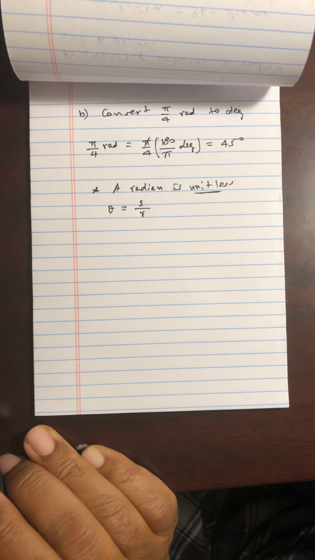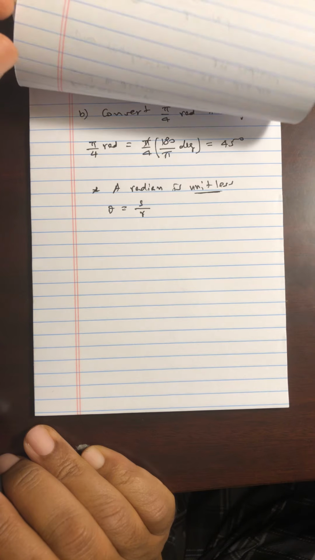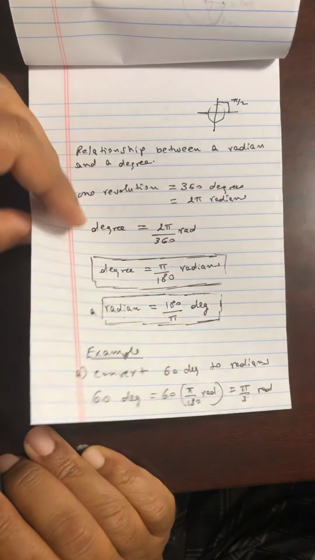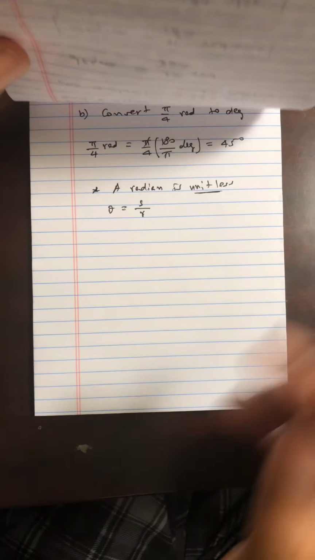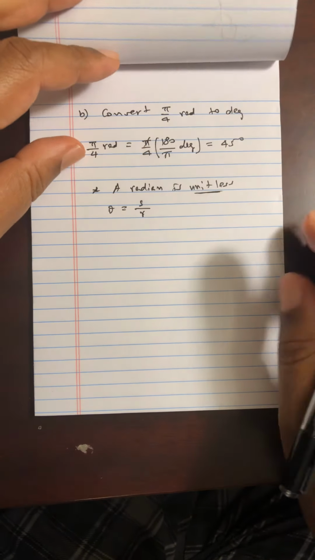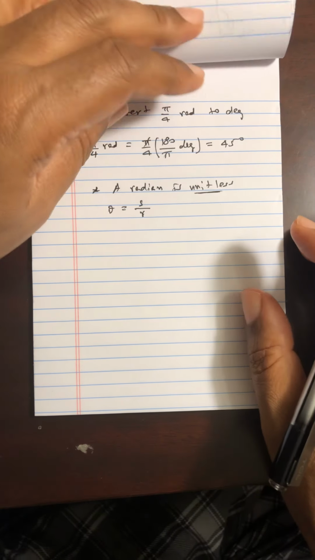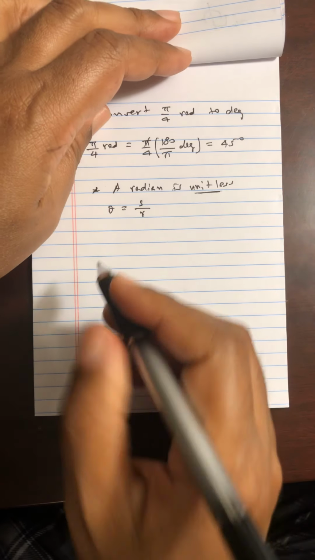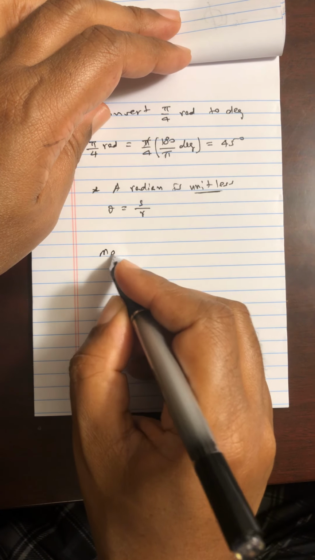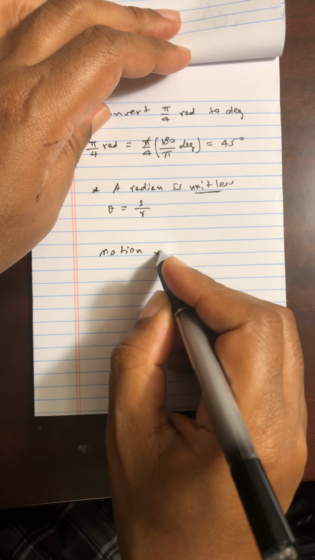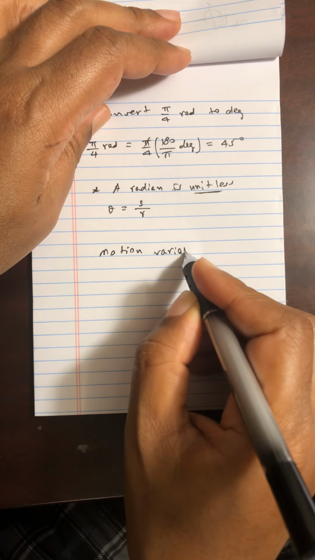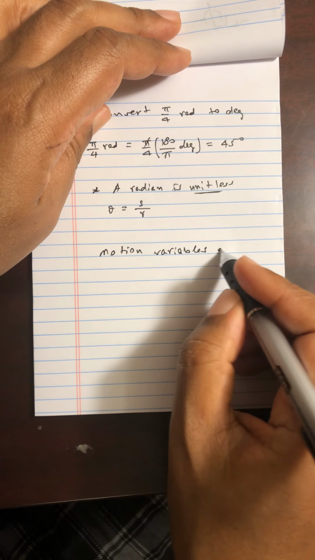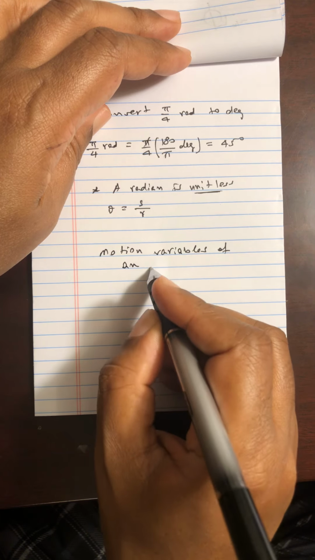Okay, now before we deal with the dynamics of angular motion, we're going to define the motion variables for angular motion, or rotational motion. Okay, so motion variables of an angular motion.